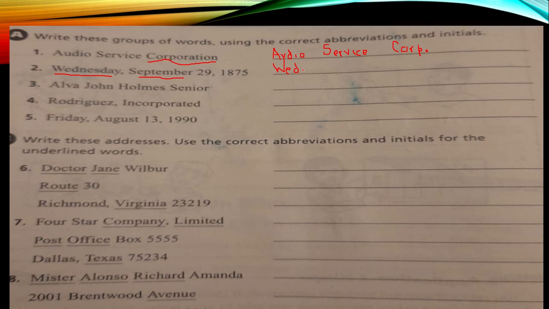And we need a period, and then we have September, Sept. period, and then you have to write 29, comma, 18075.